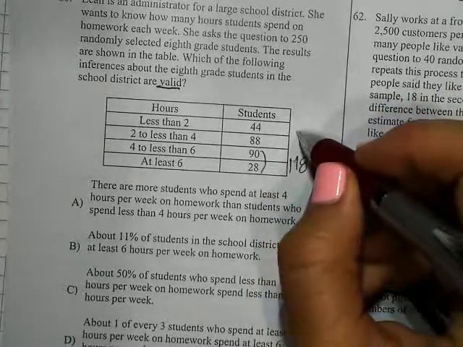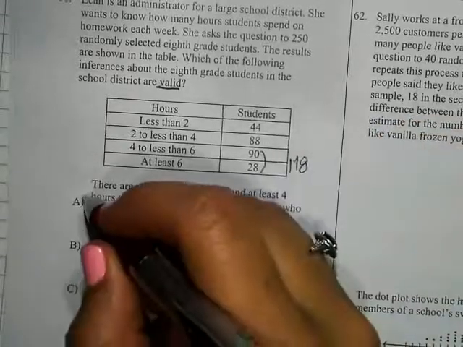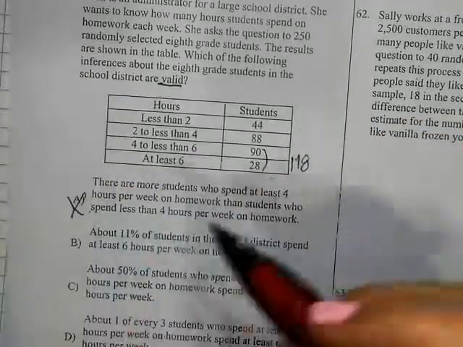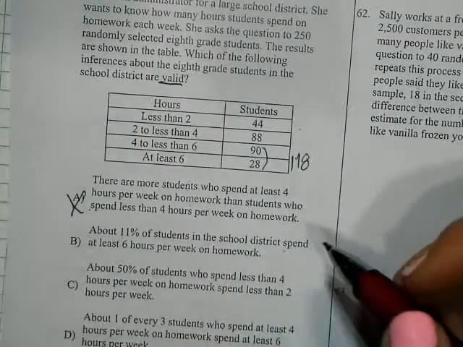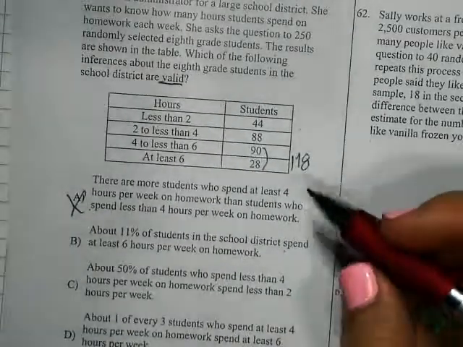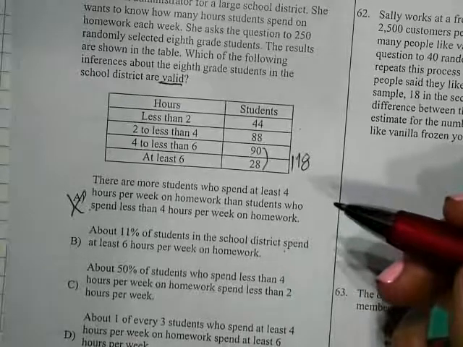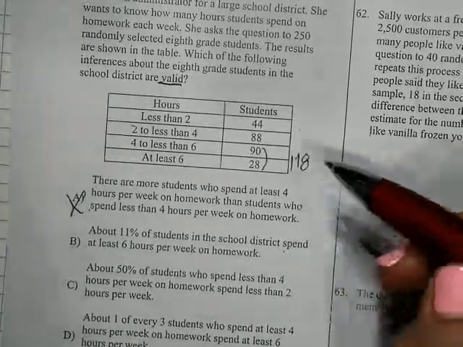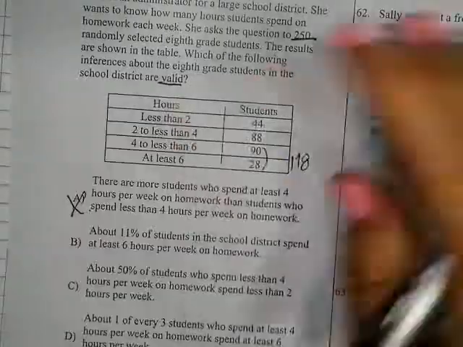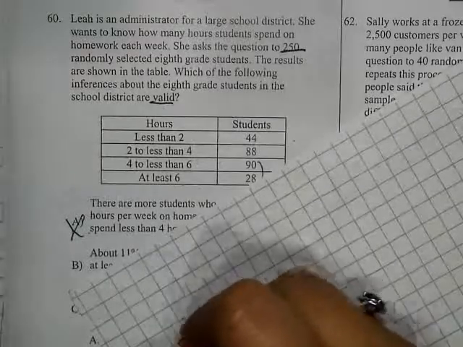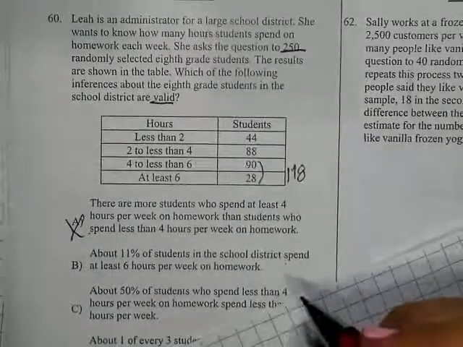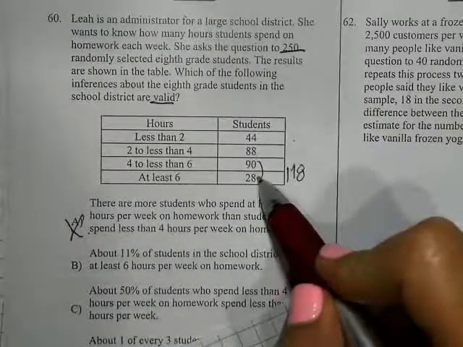Oof, this is 128, much less. A is not true. About 11% of the students in the school district spend at least 6 hours per week on homework. Well, how many students did she ask? Good answer, 250. So she asked 250. How many students spend at least 6 hours?